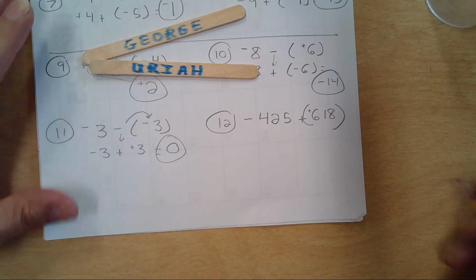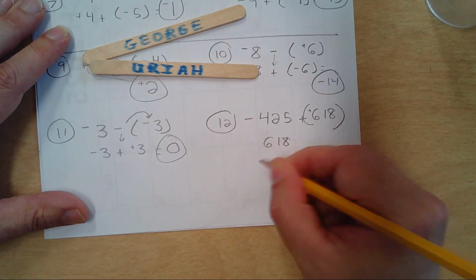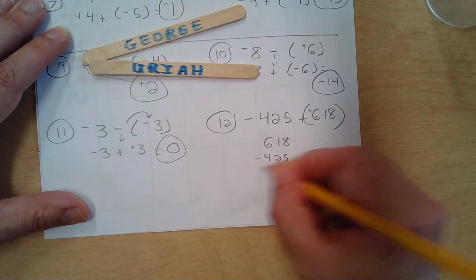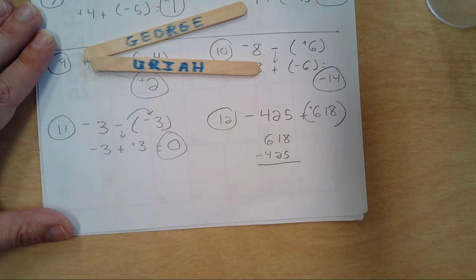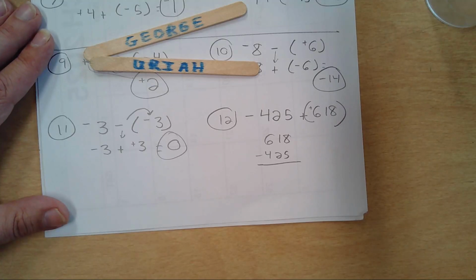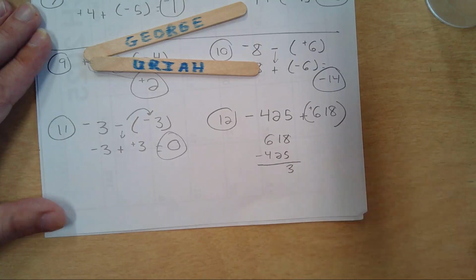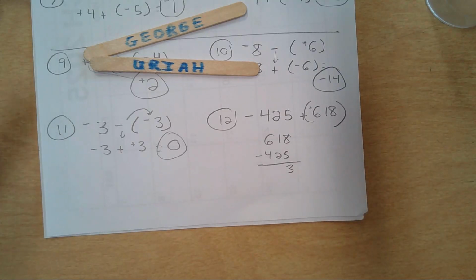So subtract. What's 8 minus 5? 8 minus 5 is 3. Okay. 1 minus 2? No. That's 2 minus 1.